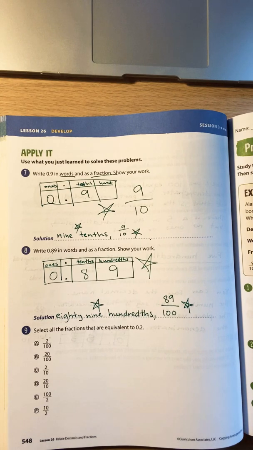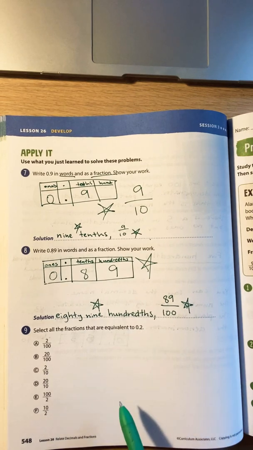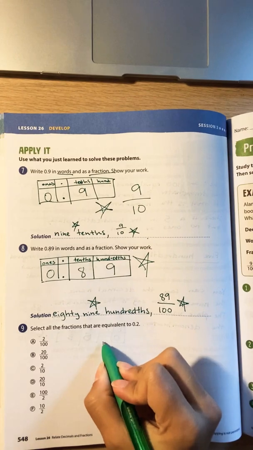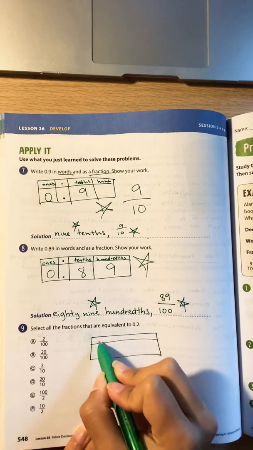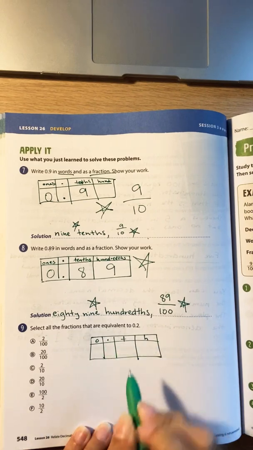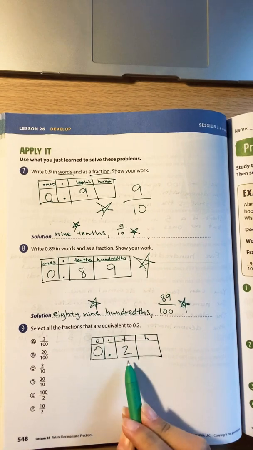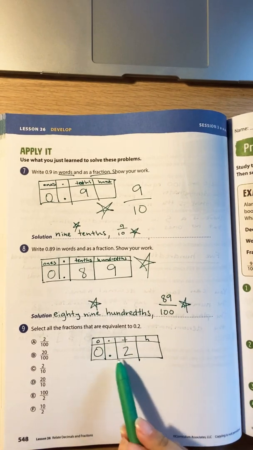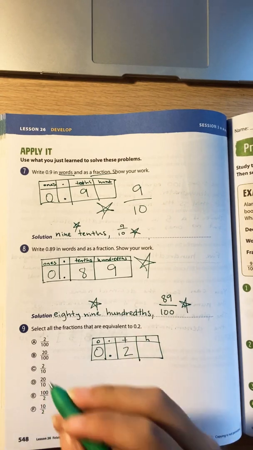Okay, and last one on this page, number 9. Select all the fractions that are equivalent to 2/10. That decimal I just told you was 2/10. I'm going to draw a place value chart real quick so I can explain something. Here's the ones, decimal point, tenths, hundredths. There's a 0 in the ones place, the decimal point, and a 2 in the tenths place. So 2/10 is how you say that decimal. I can find the fraction for 2/10 right here.